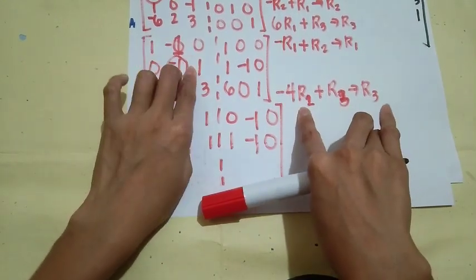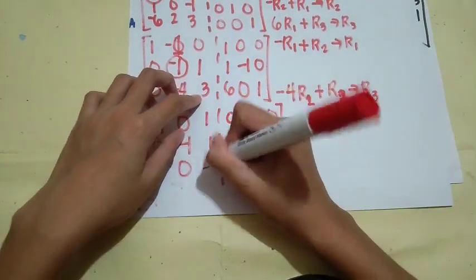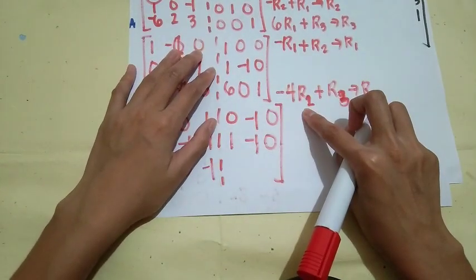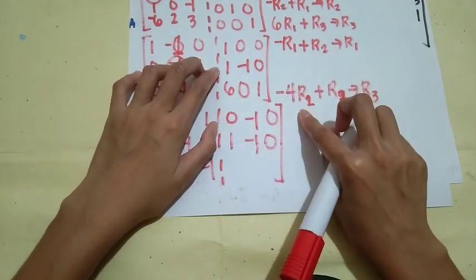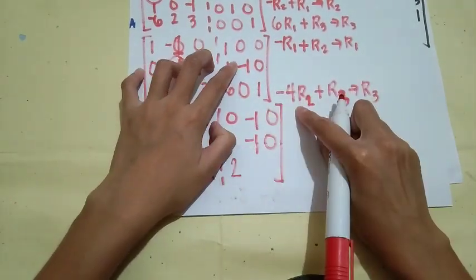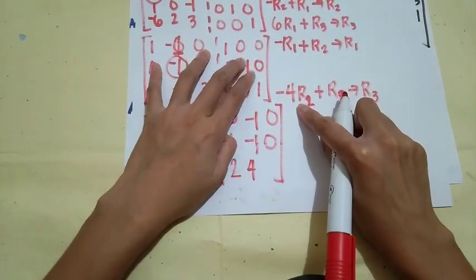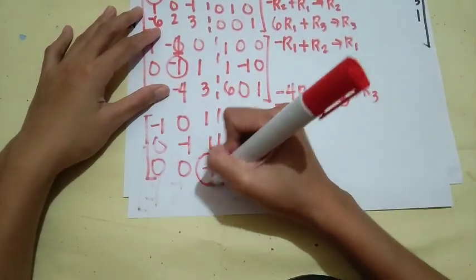Negative 4 times 1, we have negative 4 plus R3, we have negative 1. And then negative 4 times 1 is negative 4 plus R3, which is 6. So negative 4 plus 6, we have 2. Negative 4 times negative 1, we have 4 here. And then negative 4 is 0, then 1. Now our pivot here is negative 1.